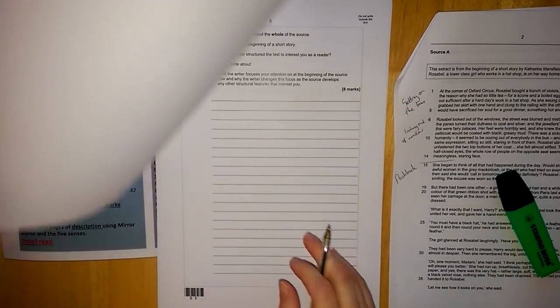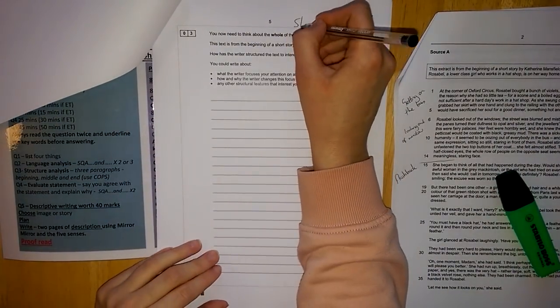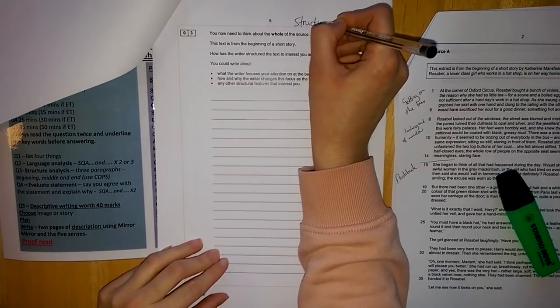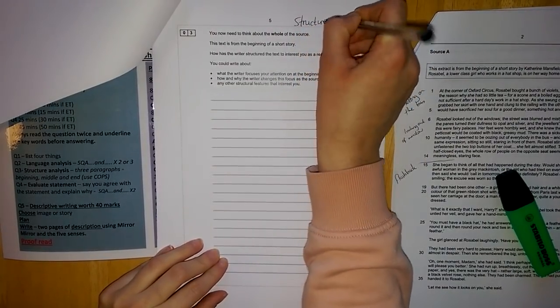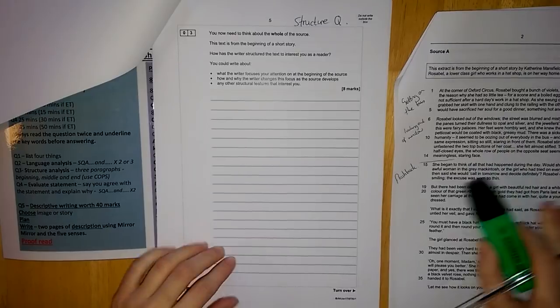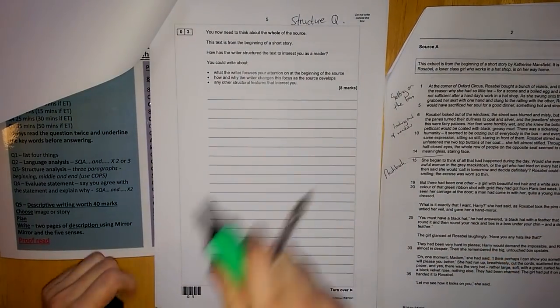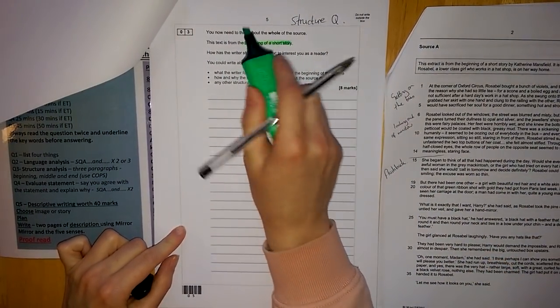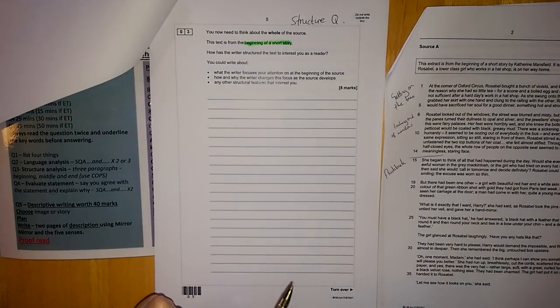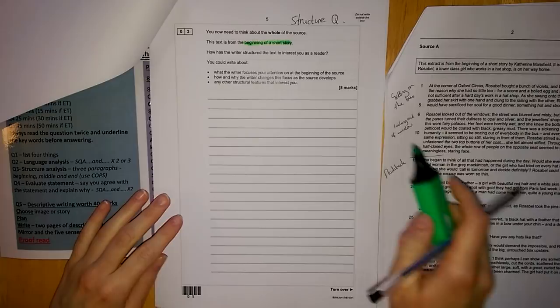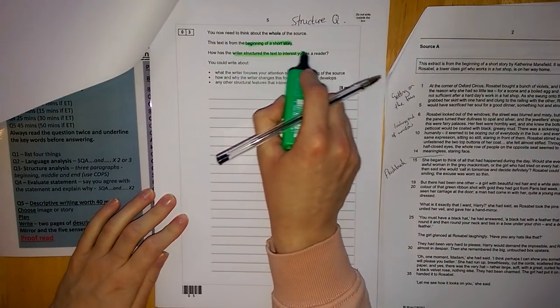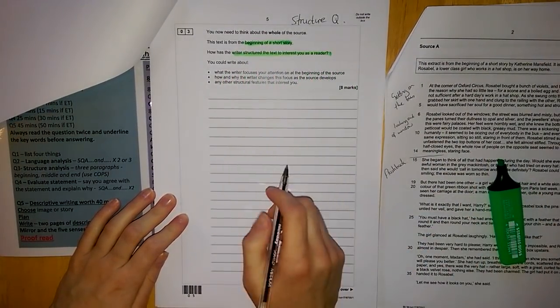And again, there'll be no surprises here because this is always the structure question. You need to think about the whole source. You need to note that this is the beginning of a story. Now that's interesting. Think back to year 10, everything we learned about what you'd expect from a beginning, what makes a good opening. And then the question is always, how is the writer structured to interest you as a reader?